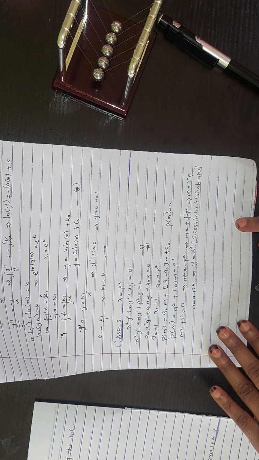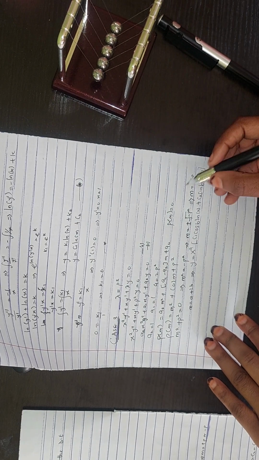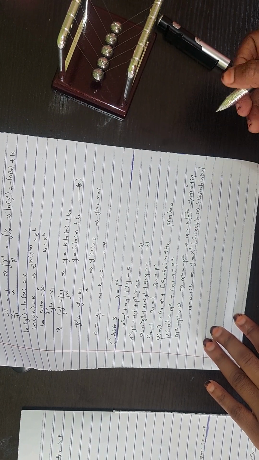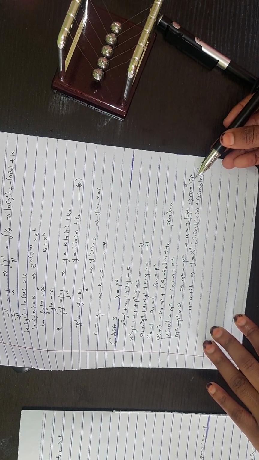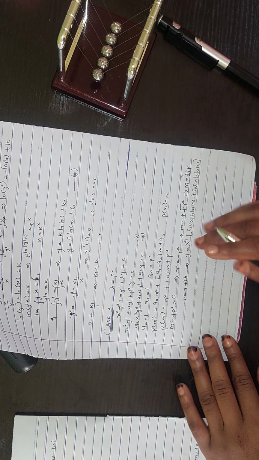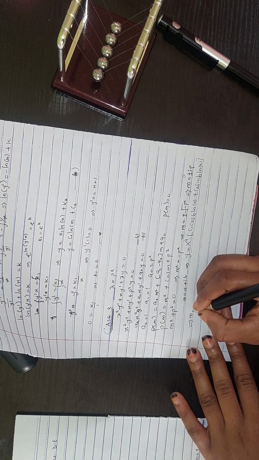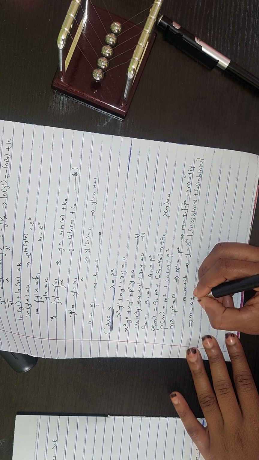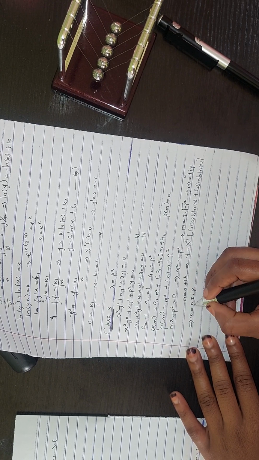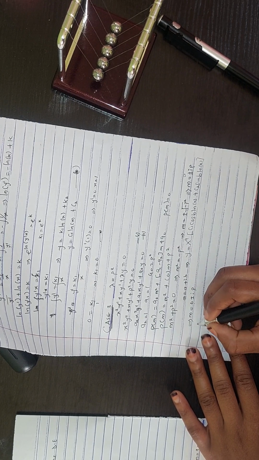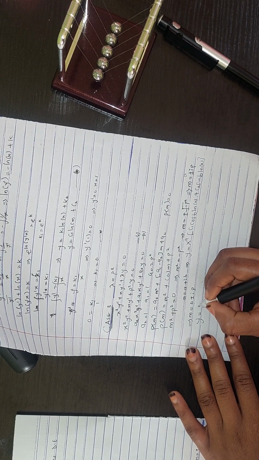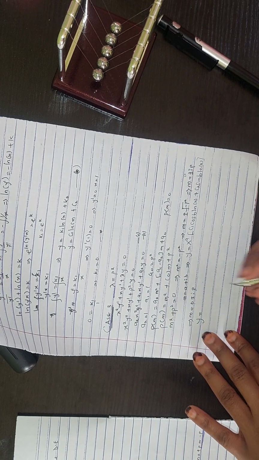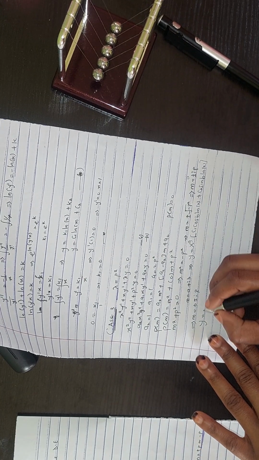If I compare, I notice that if I write this as m equals 0 plus or minus ip, then a is 0 and b is p. Then y here is going to be x raised to power 0, which is 1, so you don't need to write it again.